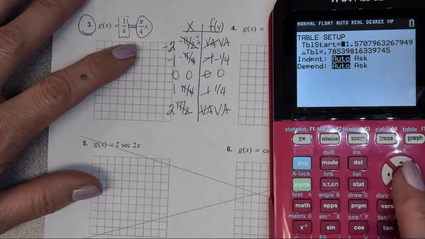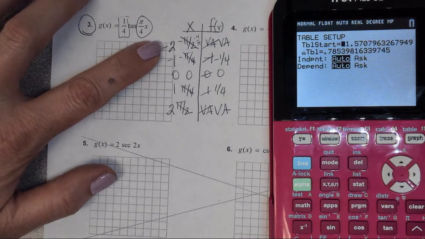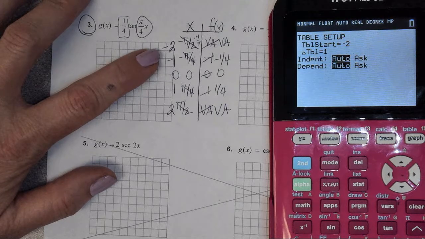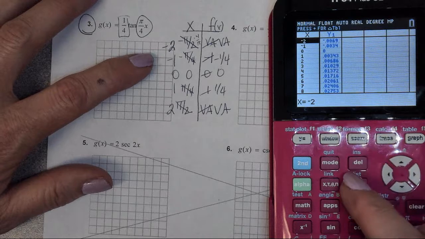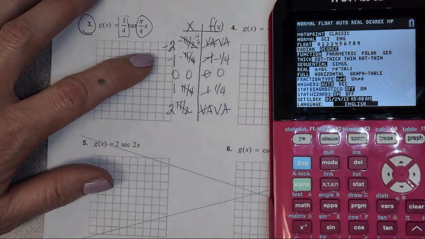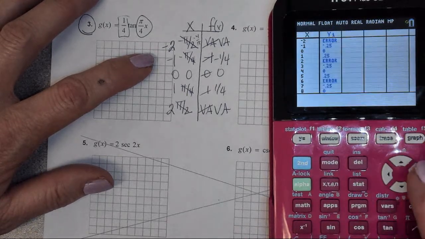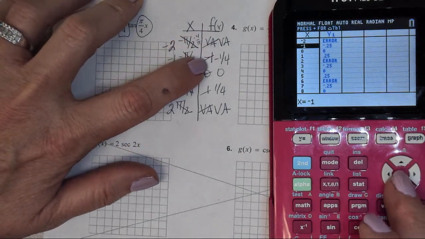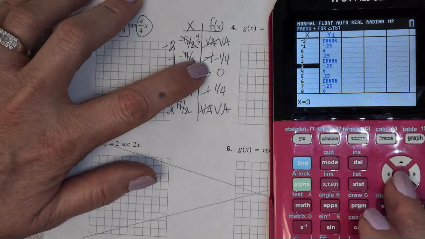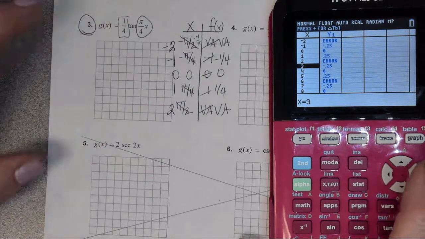I go to my second table setup. Where's my table starting? How much am I going up by? 1. Now when I look back at my table, oopsie, let's hold on here. Oh, I went back to degrees. I have to go back to radians. There we go. See how it works? Undefined, negative 0.25. So see how you can always check your table, right?